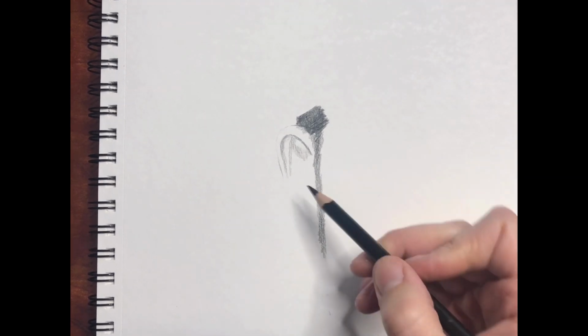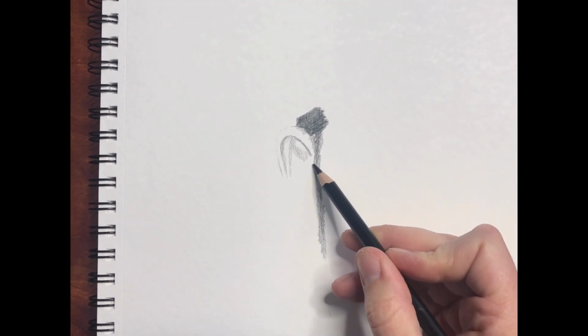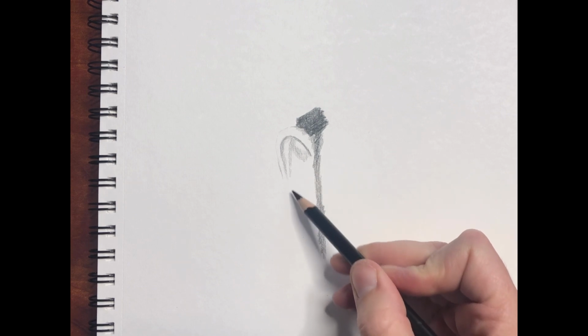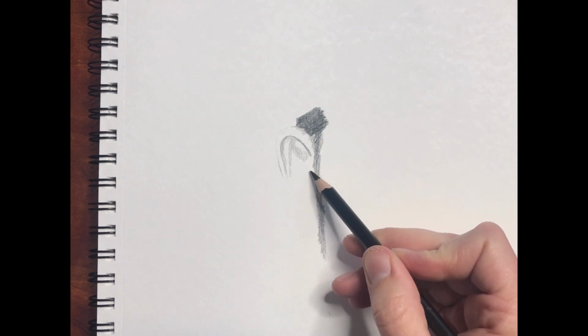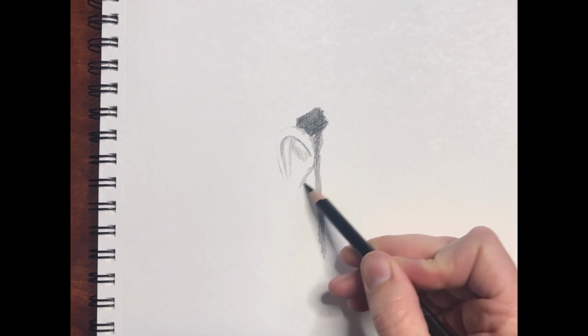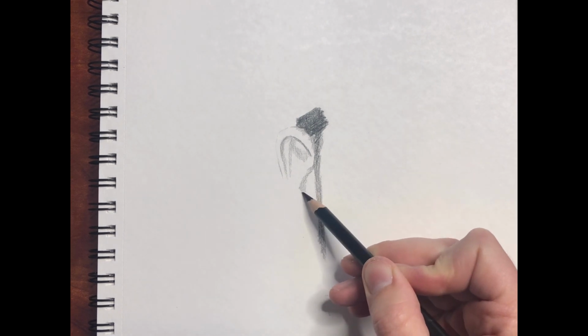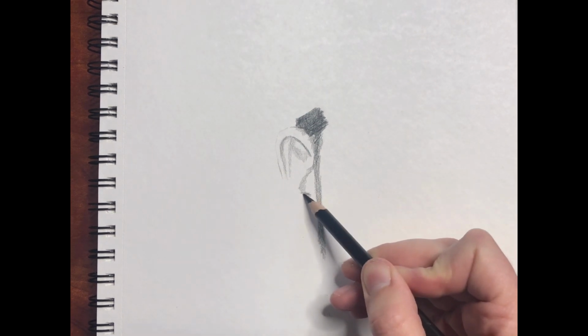Okay, so within the ear, you're gonna have a highlight right here. And so we don't wanna draw the highlight, we wanna draw the shadows around it. So down here, you make a curve with the shadows, and then it gets darker right down here.